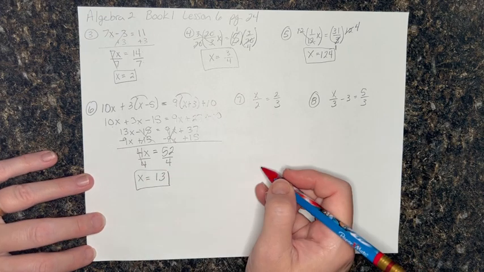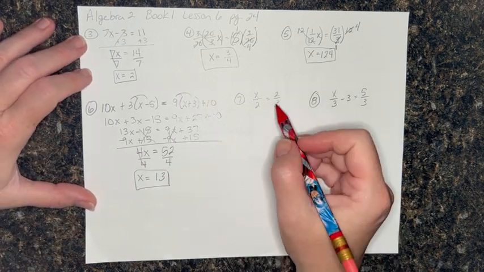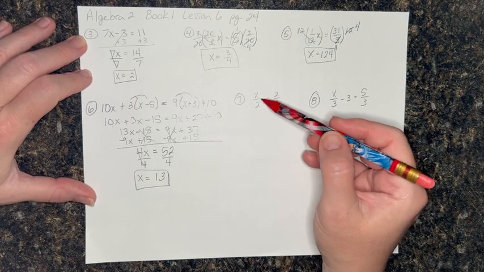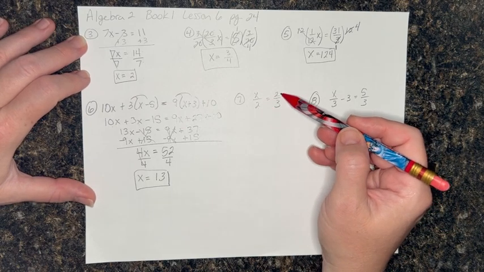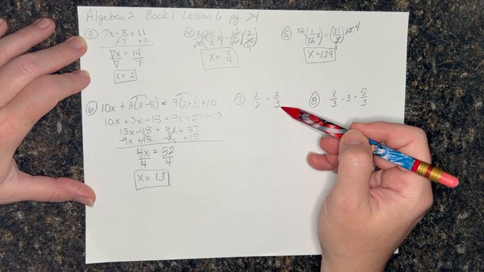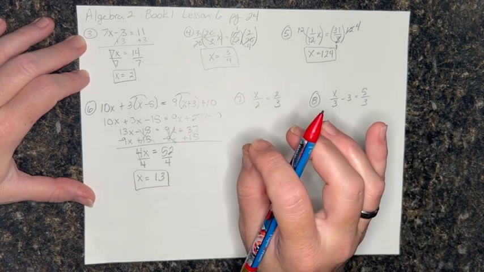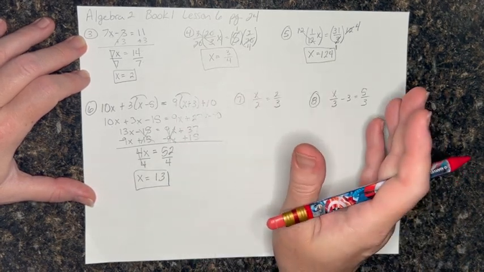x is equal to 13. Okay, taking a look at number 7, we have x over 2 is equal to 2 over 3. Okay, here there's a couple ways that you can solve this.